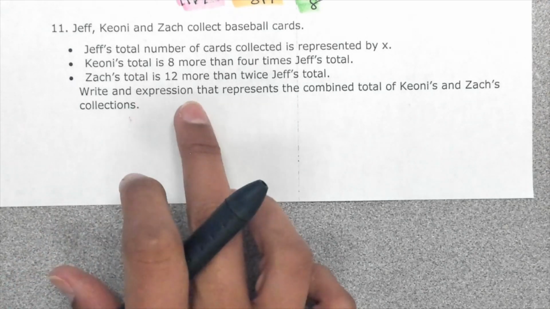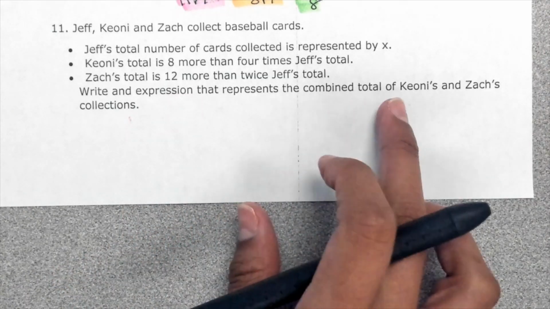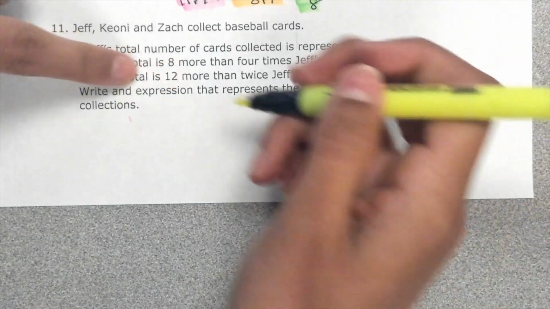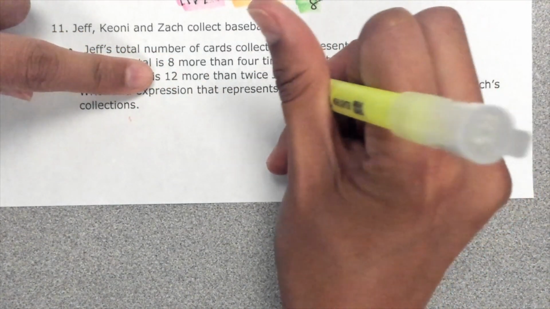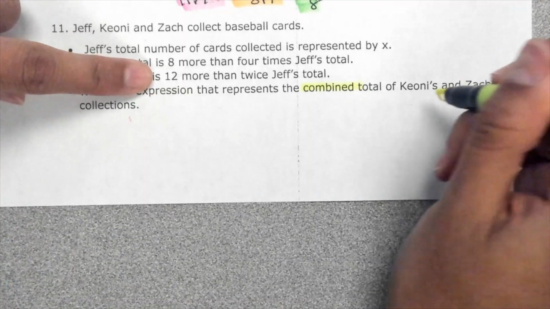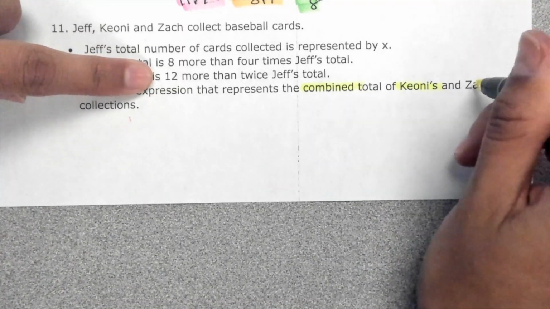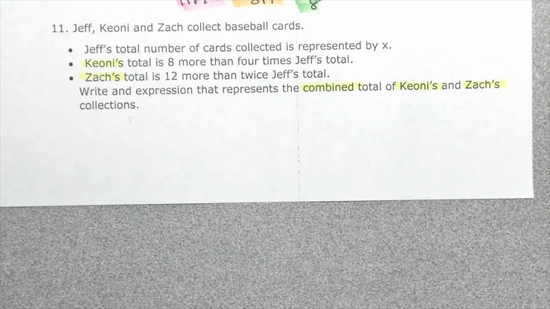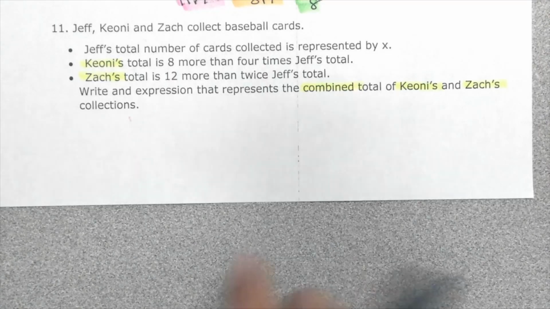Write an expression that represents the combined total of Keani and Zach's collection. So it says combined, which means at some point we're going to add, but whose are we adding? We're adding Keani's and Zach's. So these two are going to be super important. Okay? However, to start, we're going to start by writing each expression.